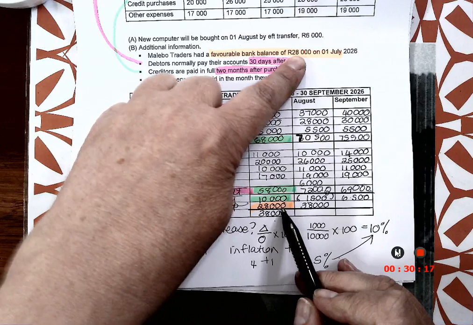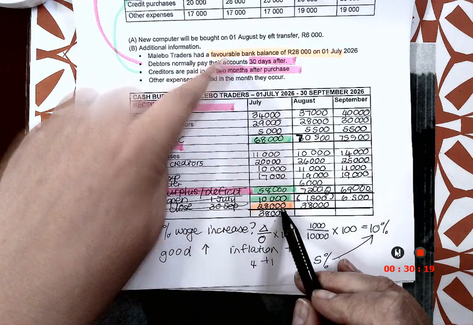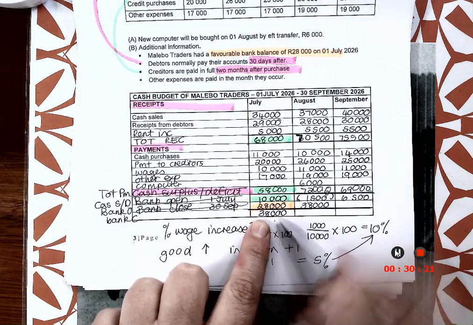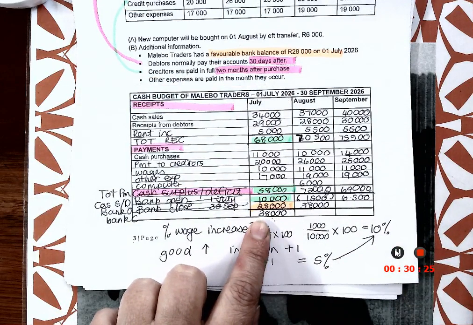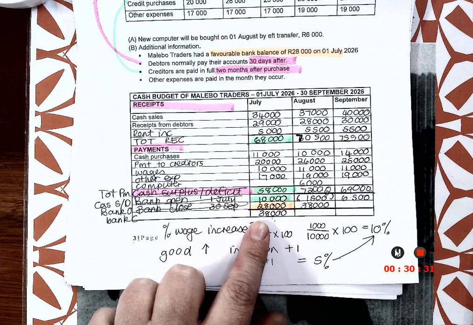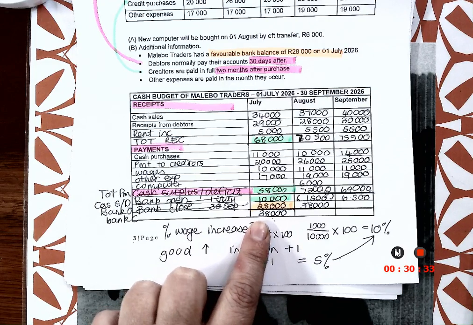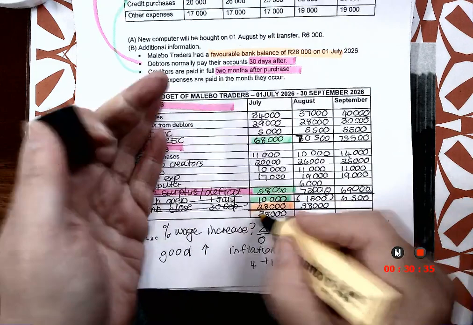I add, I get my closing balance. But now, very important, my closing balance is my opening balance the next month. Can you see there? The closing is next month's opening.